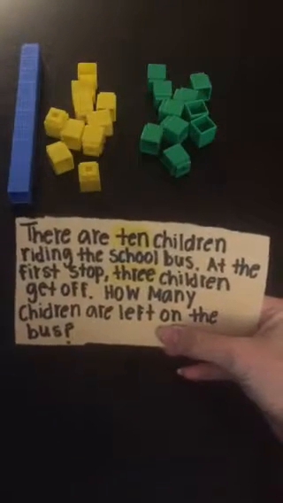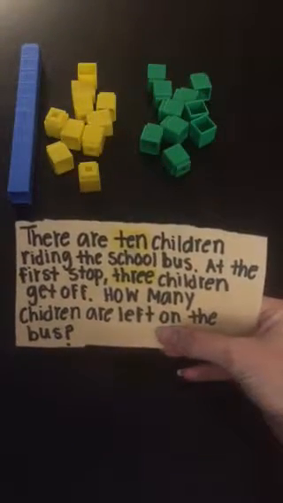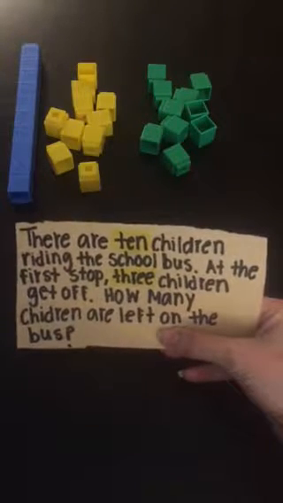Let's look at one of our examples here. There are 10 children riding the school bus. At the first stop, 3 children get off. How many children are left on the bus? Since we have 10 children in all, we need to have 10 snap cubes. So let's make a train with 10 snap cubes.